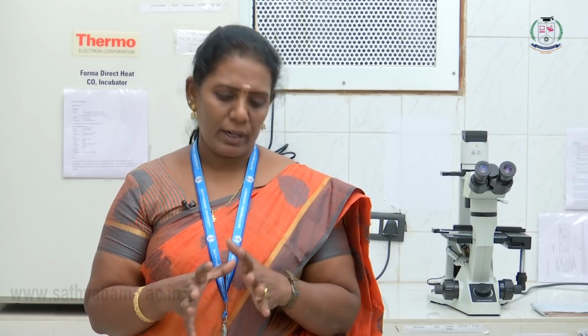So this is the regular methodology which has to be adapted for cell culturing and maintenance, and also preserving, and also we go for revival. Whenever we want, we have to go for a revival technique. So these are all the techniques adapted for culturing a particular cell line in one particular laboratory.